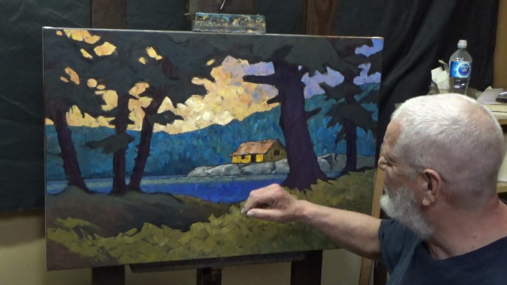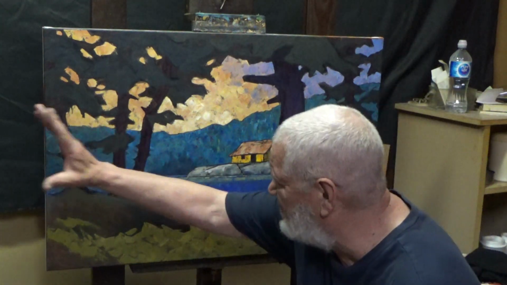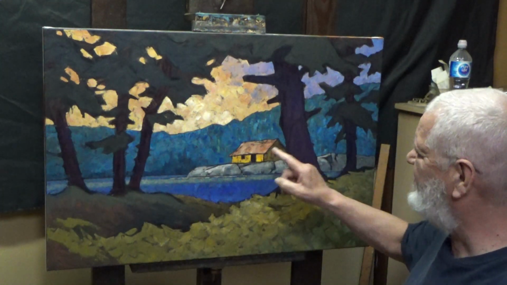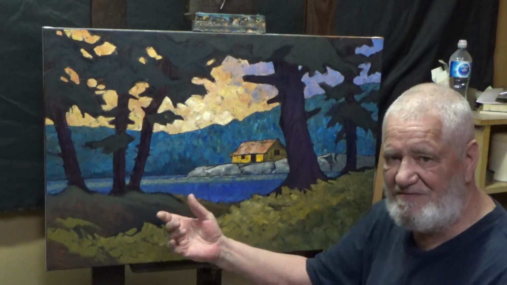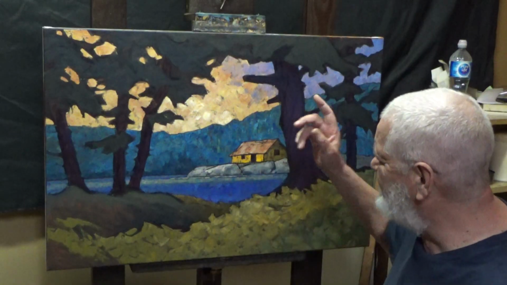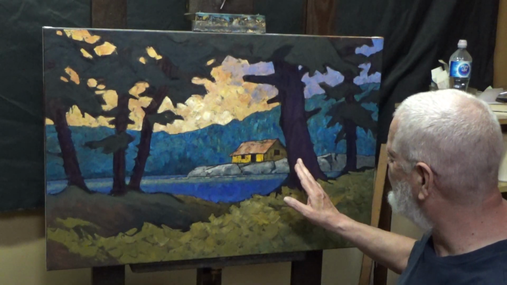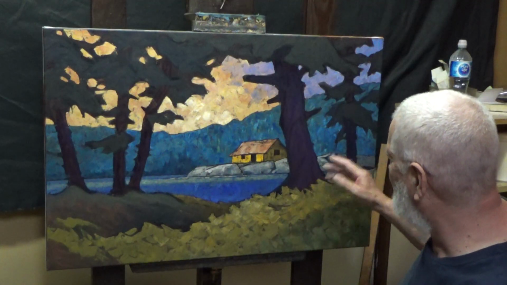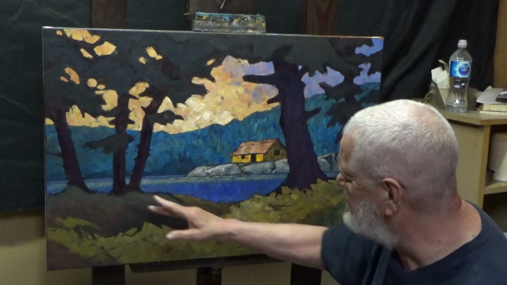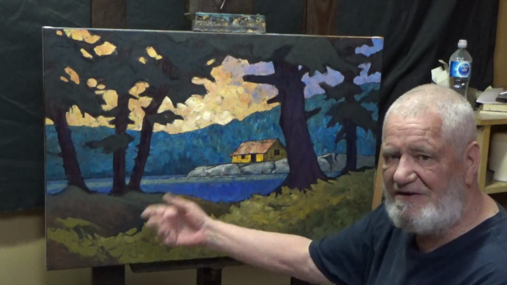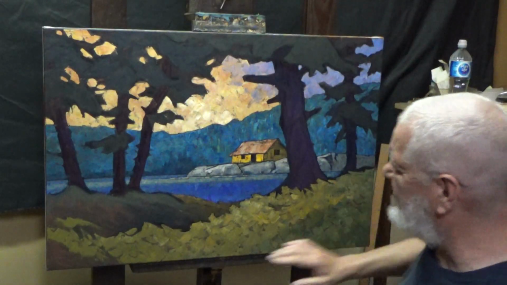In general, the most important thing here is the light is coming from left to right, because that's how it's hitting the cabin, the main feature of the painting. It doesn't mean that I have to have strong light on the left-hand side of these trees and shadow on the right. It doesn't mean that I have to cast shadows on these trees either. You don't have to have the same light on every tree, because you don't know what's going on off scene.